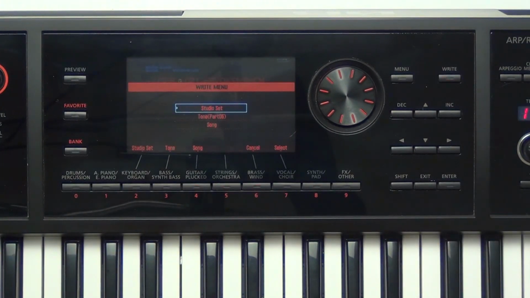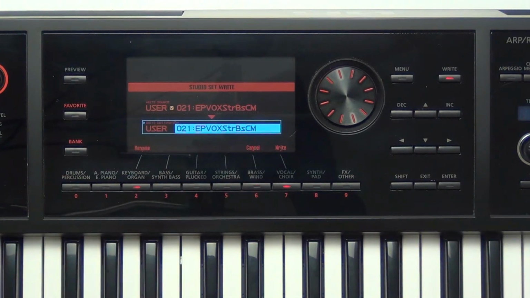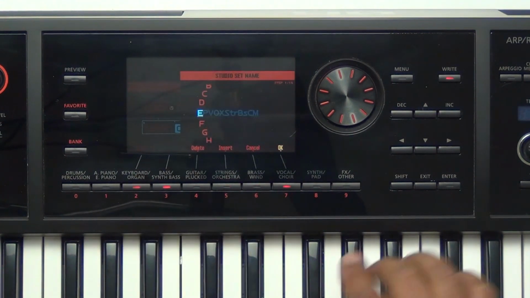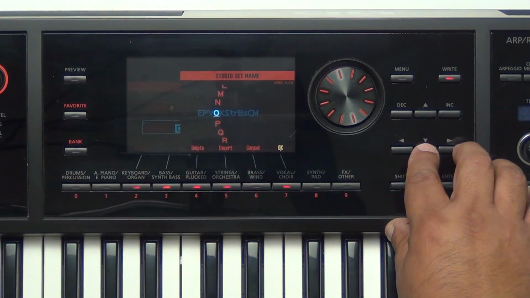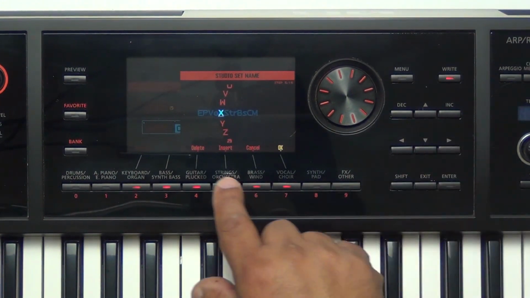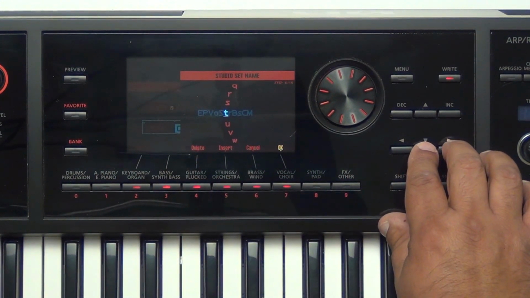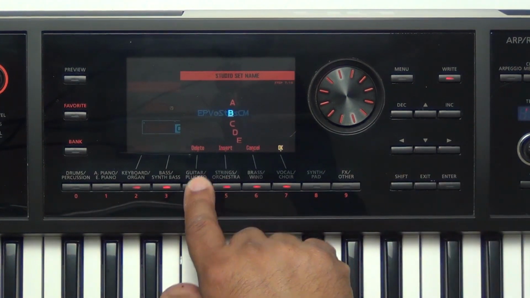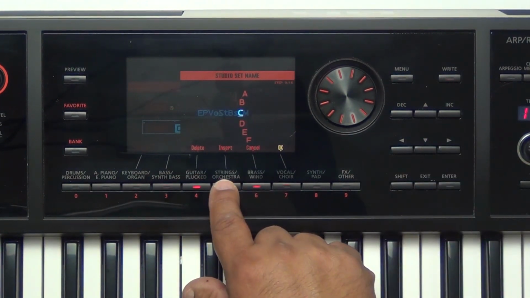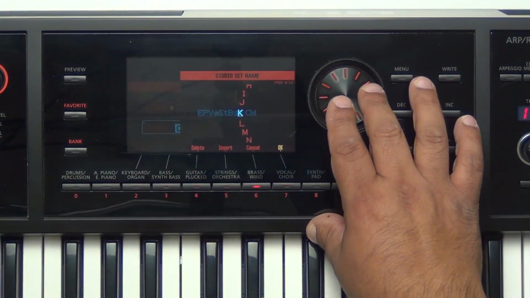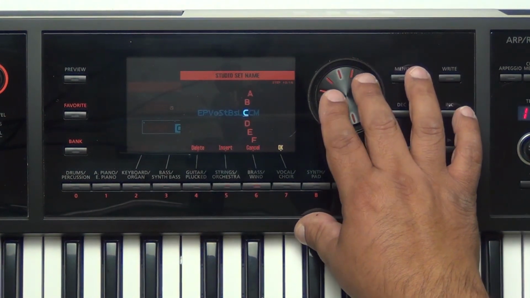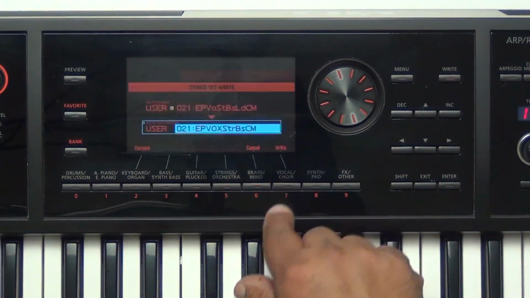And almost forgot, let's save it. So let's go ahead and write real quick. It's a studio set, so go ahead and save it. And we're gonna rename it. On this one, I know it's an EP. I'm gonna change that Vox to VO, and I'll get rid of the R, so let's delete here. I know it's a bass. Let's insert, and I might put LD for lead. There we go, and now we have it.